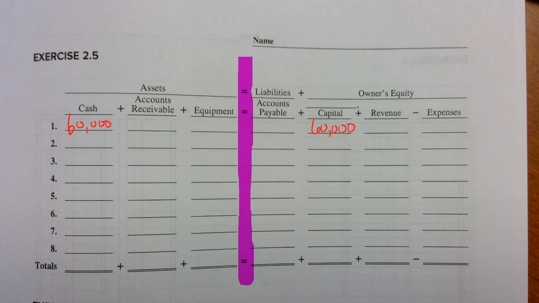Okay, notice I put a big red line down between the equal signs. So we're separating assets and liabilities and owner's equity. Okay, the second transaction is we purchased equipment for $22,000 on credit. We purchased equipment on credit.